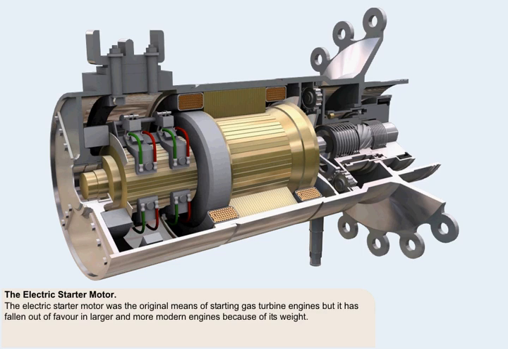The electric starter motor was the original means of starting a gas turbine engine, and is still used in smaller executive jets and helicopters. However, it's fallen out of favour in larger and more modern engines because of its weight.